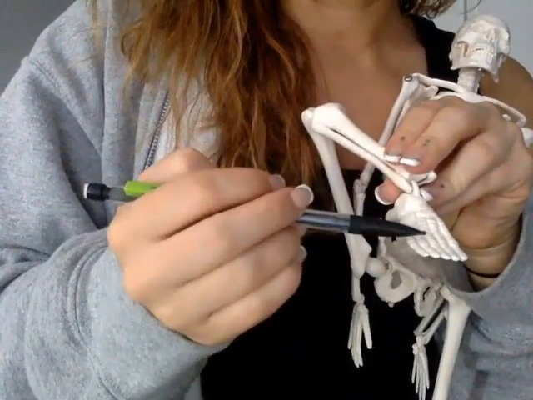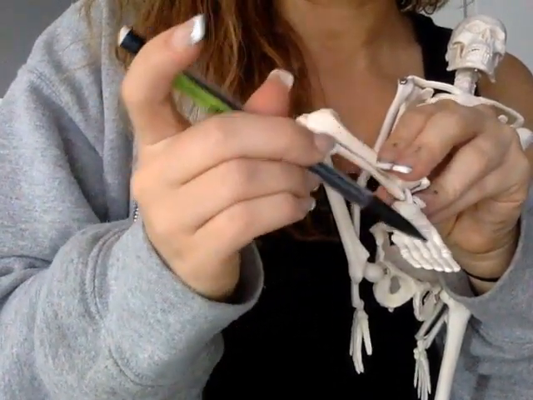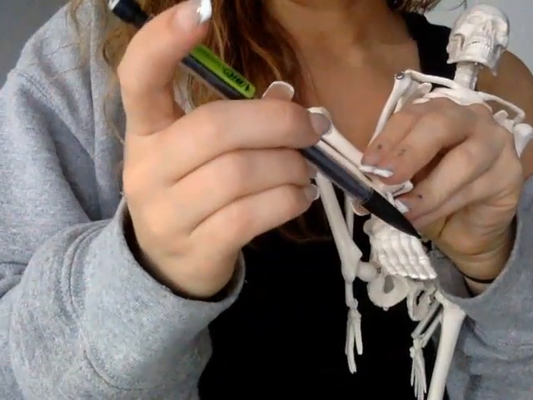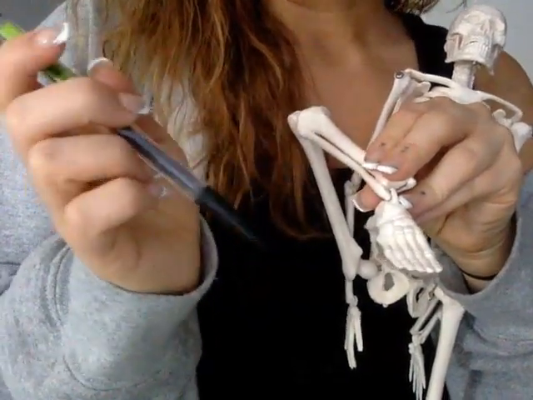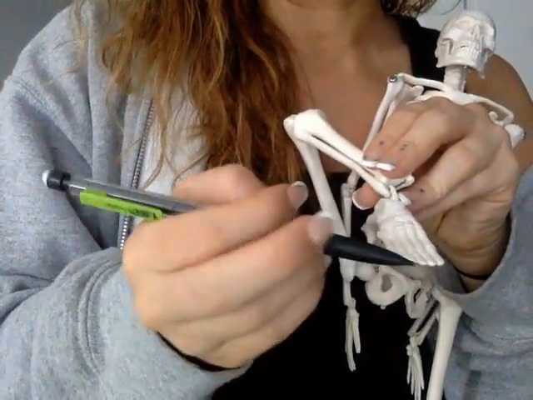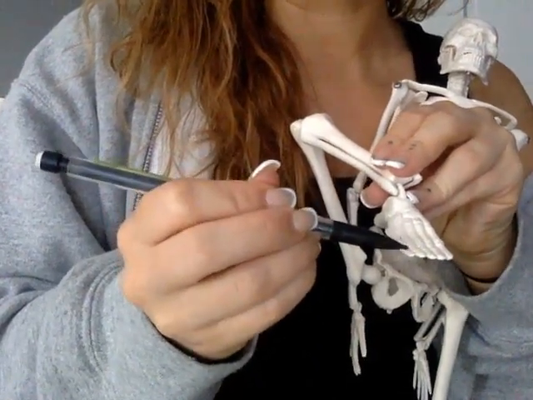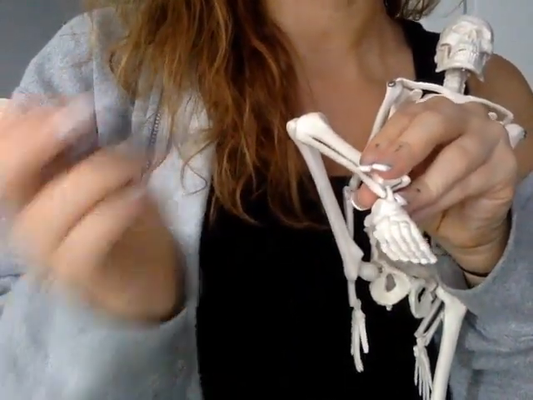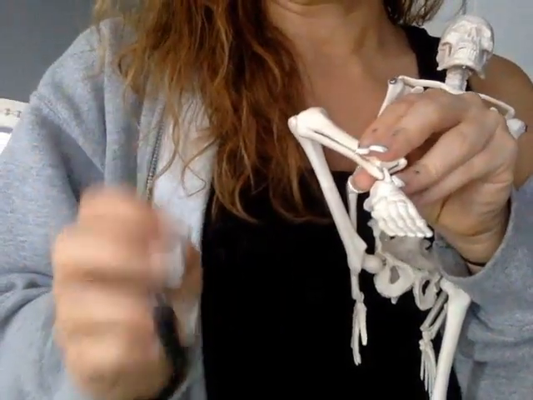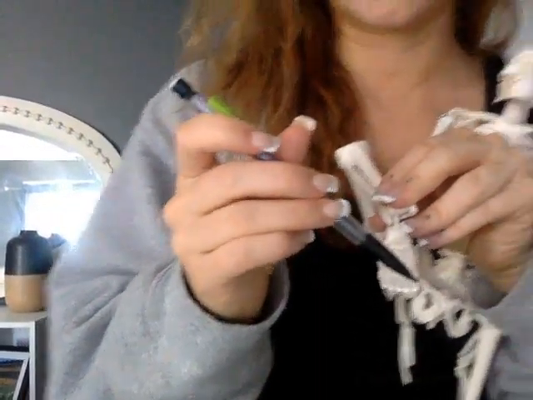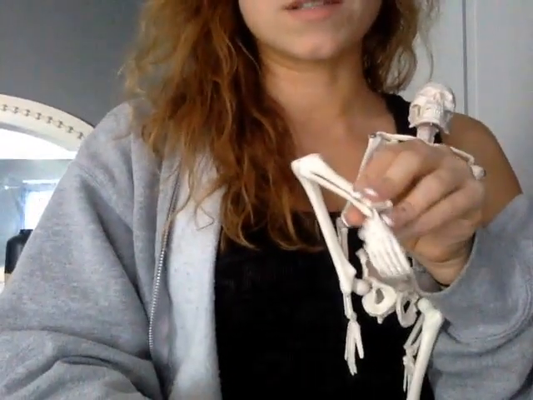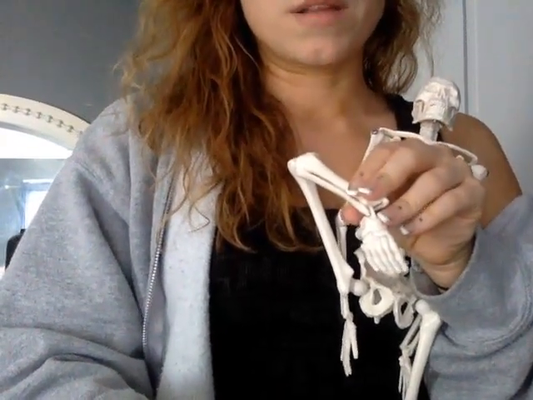So then going into the metatarsals, there are 5 on each foot, numbered 1 through 5, and then we go into the phalanges. Again, we're going to have the proximal, middle, and distal phalanx, with the exception of the first toe, which is only going to have the proximal and distal, like the thumb. All right, let me just fix this there. So that covers the 206 bones of the human skeleton.